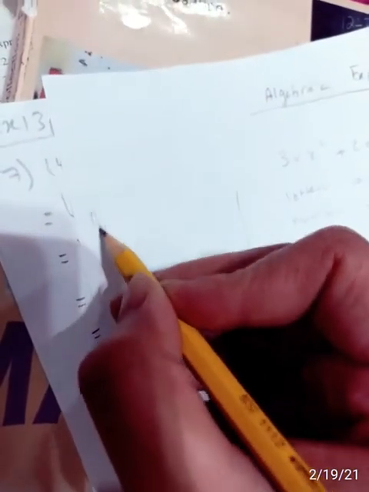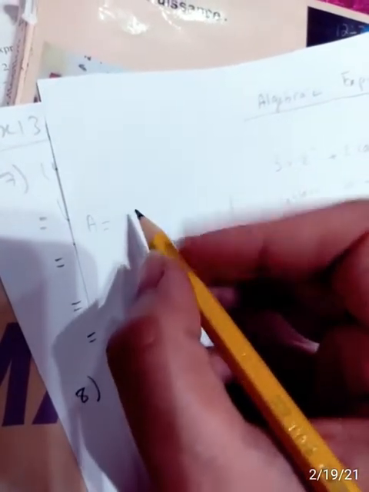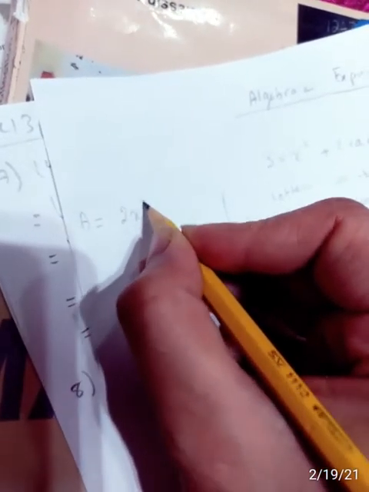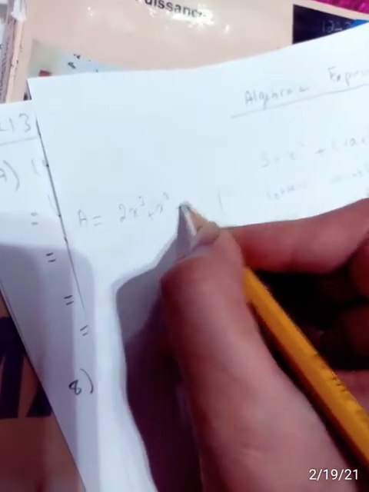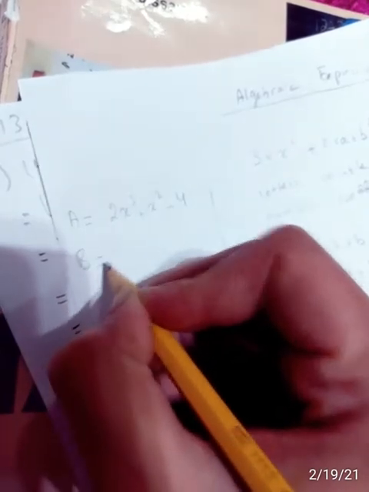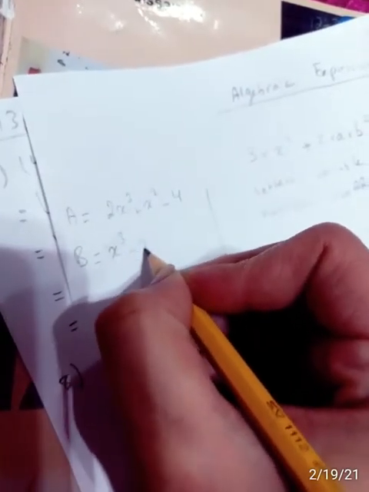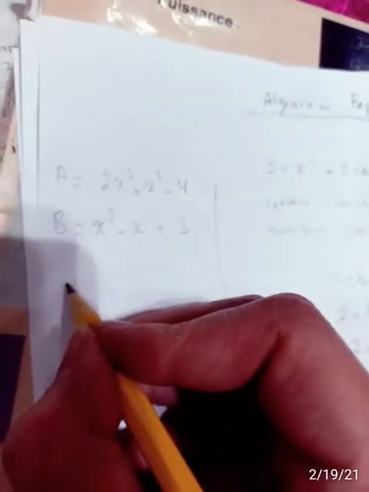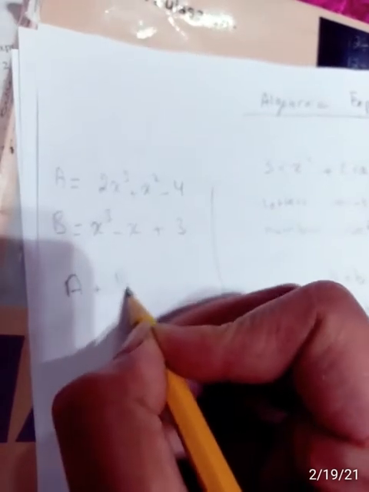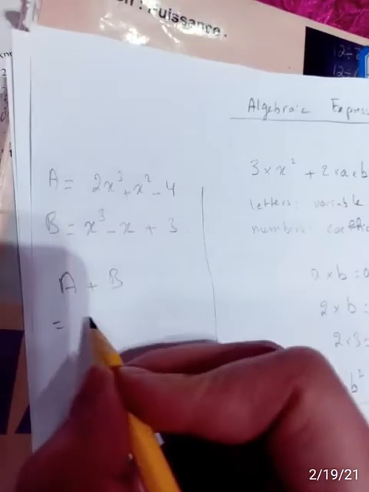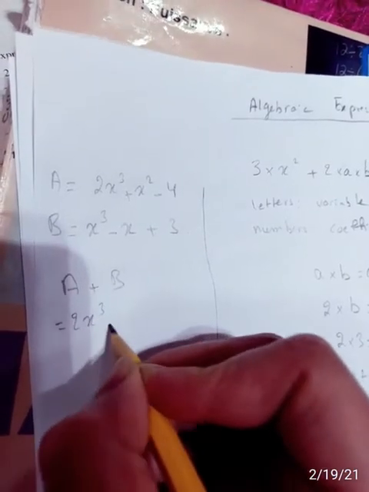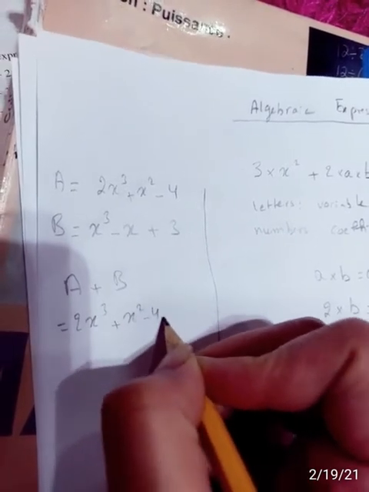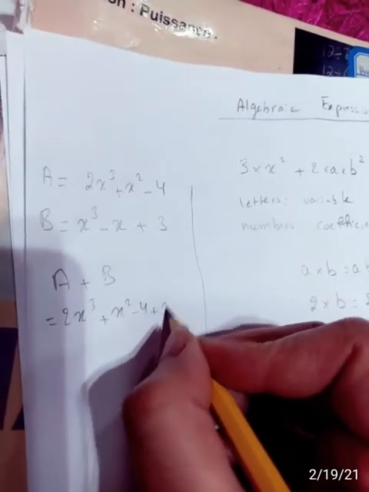I'll write two algebraic expressions. For example, I have 2x cubed plus x squared minus 4. The second one is x cubed minus x plus 3. I asked you to calculate a plus b. So we put a, and I put b.